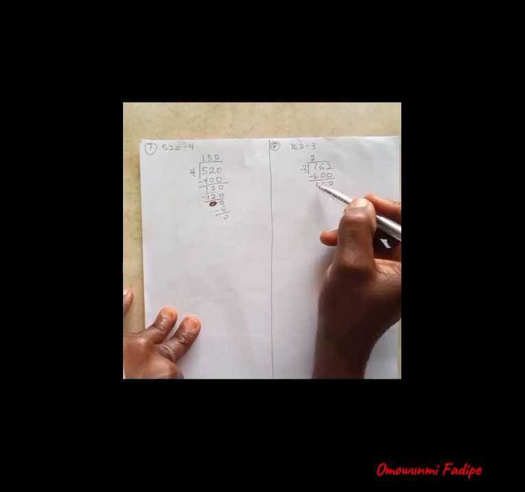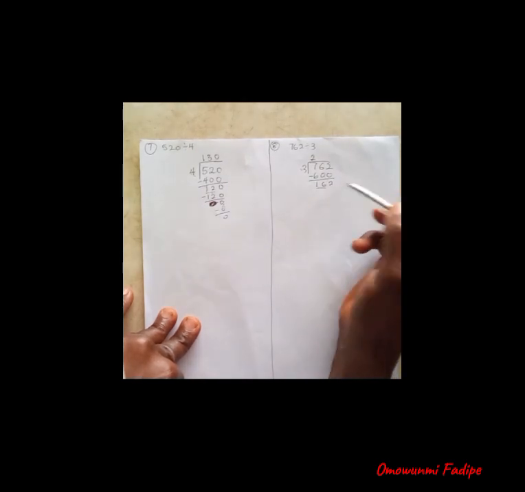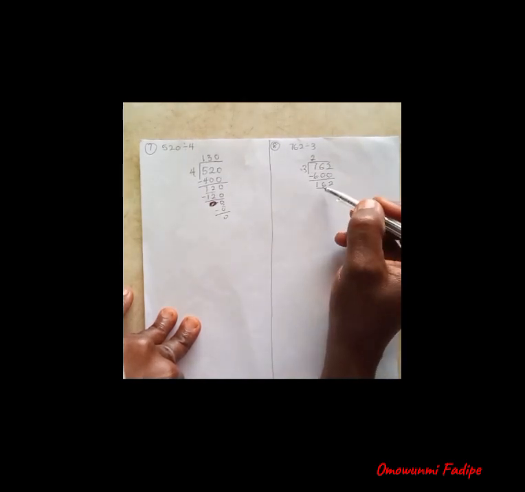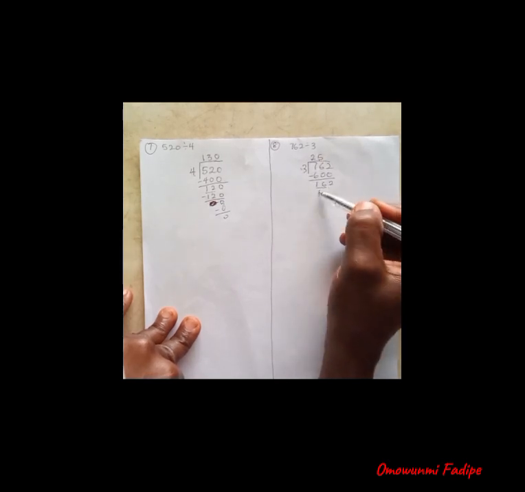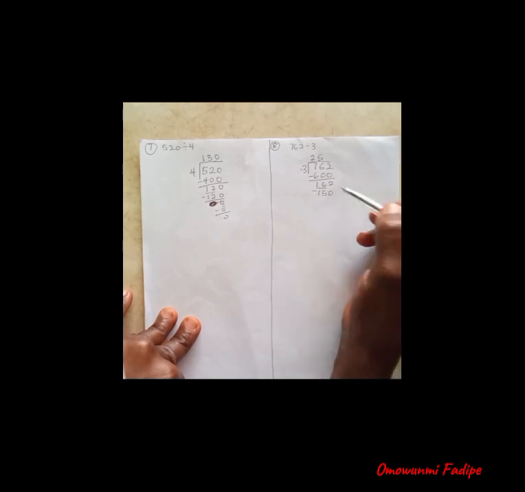It's a remainder, the way we did for this one. So we take it together as 16. How many 3s are we going to see inside 16? 5. 5 times 3, it will give us 15. We've not done anything to this. We are going to write 0. When we subtract it, this one will give us 2. This one will give us 1.